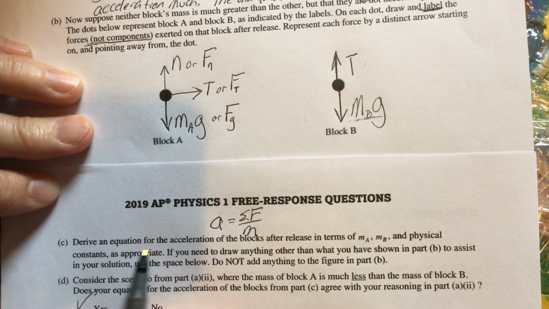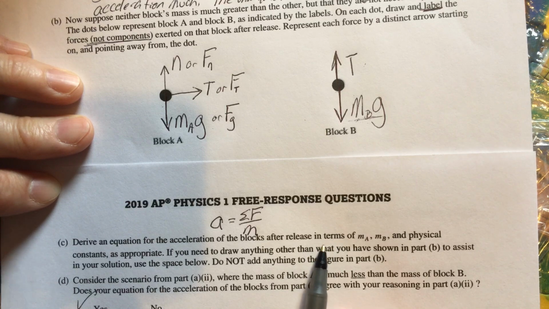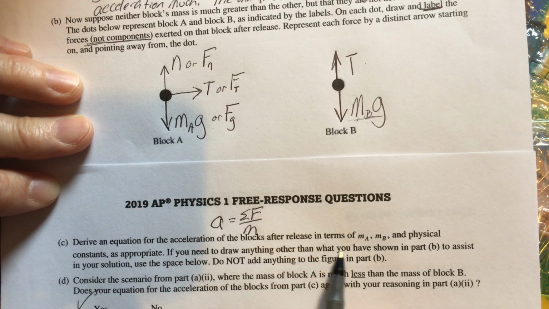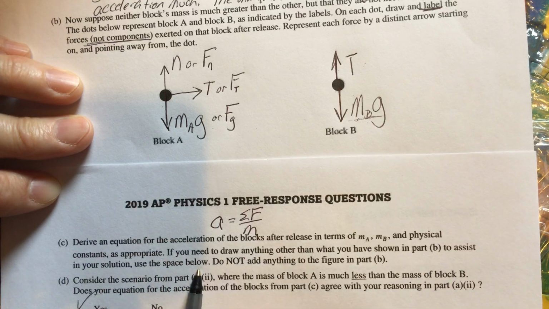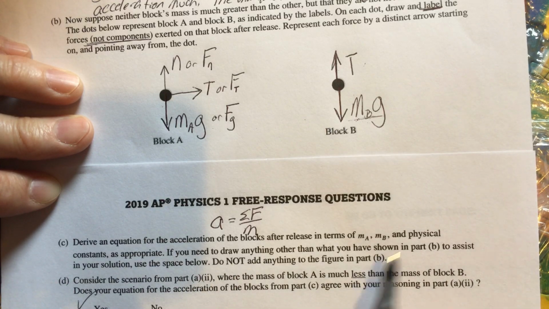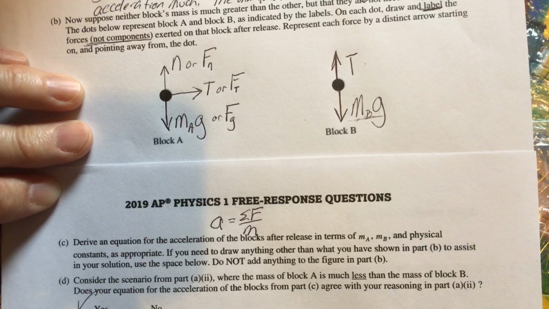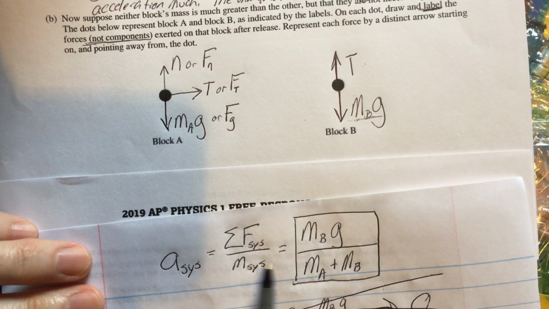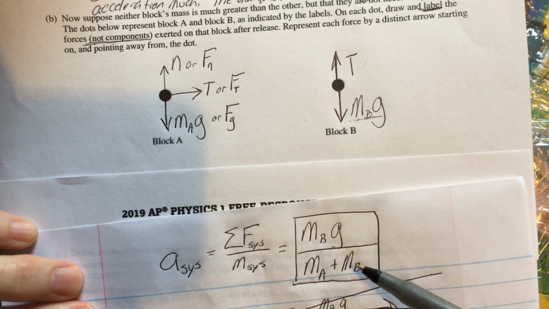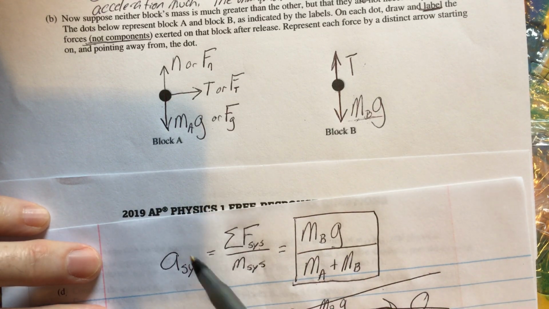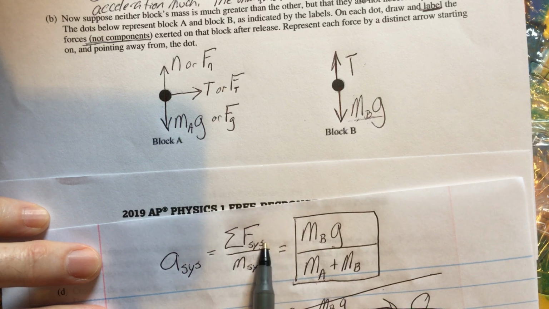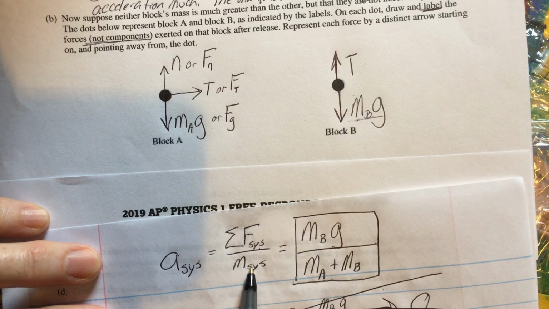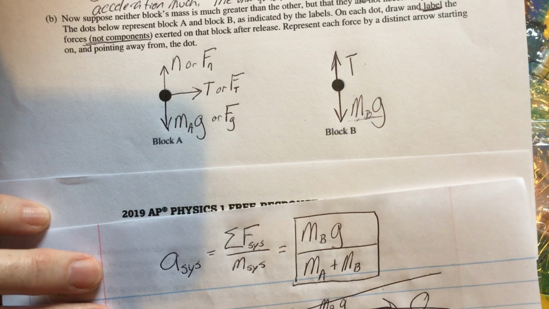All right, so derive an equation for the acceleration of the blocks after release in terms of those and physical constants. If you need to draw anything other than what you've shown in Part B to assist, use the space below. Do not add anything to the figure in Part B. Well, I think this was very succinct, but I think it was pretty explanatory, though, because this came right from the formula sheet. We made substitutions appropriately. And so I think that is sufficient.